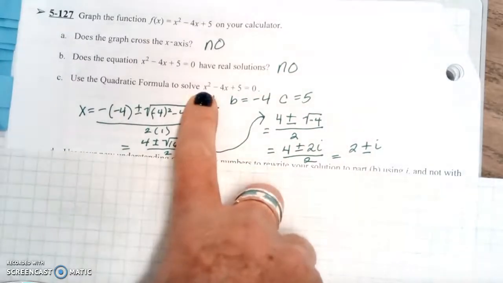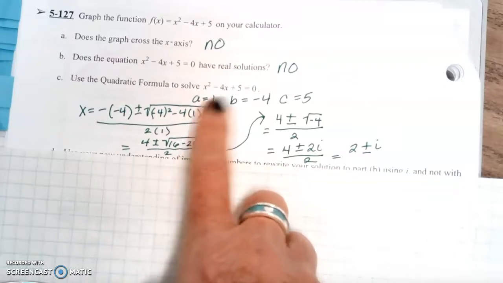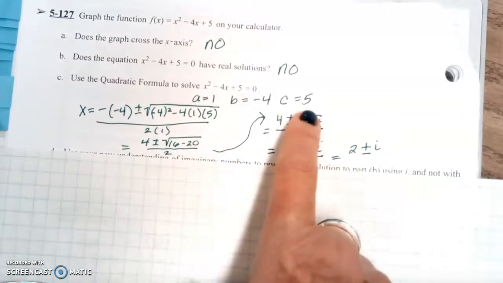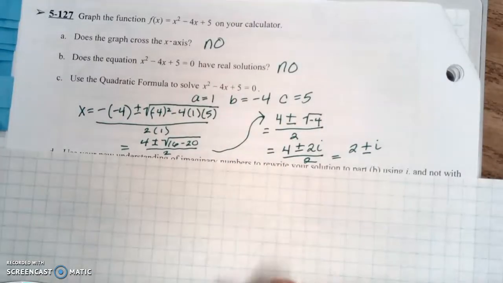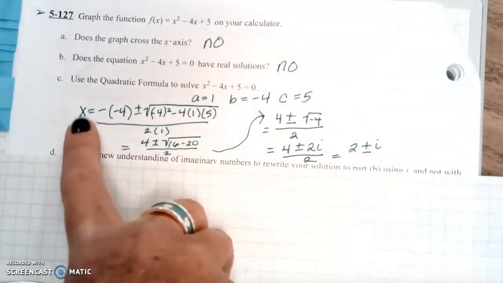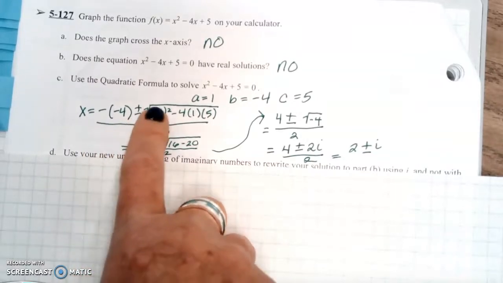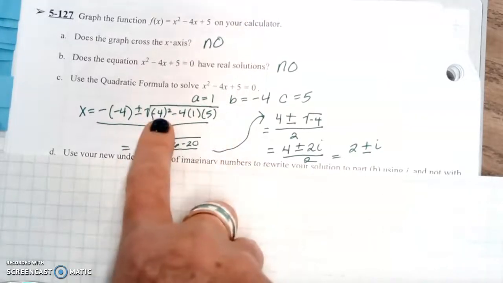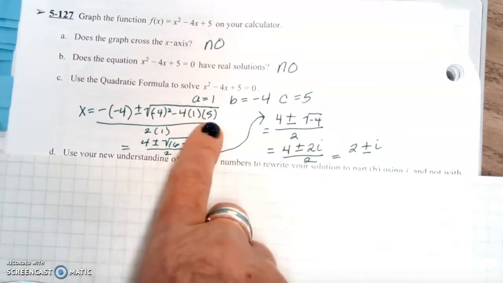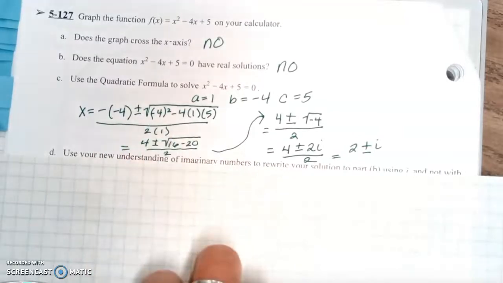So in front of the x squared, there's a number that you can't see. It's a 1. That becomes our a. In front of the x is a -4. That becomes our b. And the constant term is 5. That becomes our c. Those three numbers plug in to the quadratic formula, which is x equals -b, which is -4, plus or minus the square root of b squared, which is (-4) squared, minus 4 times a, which is 1, times c, which is 5, all over 2 times a, which is 1.